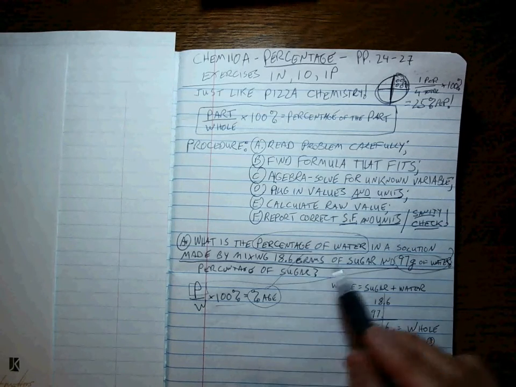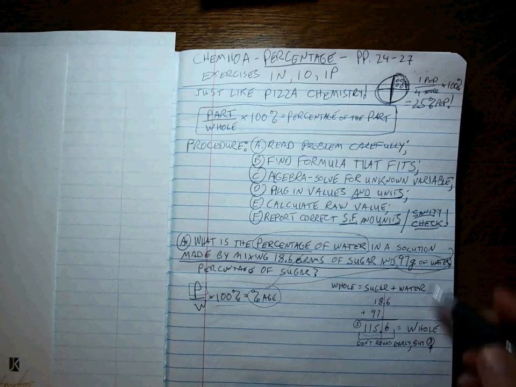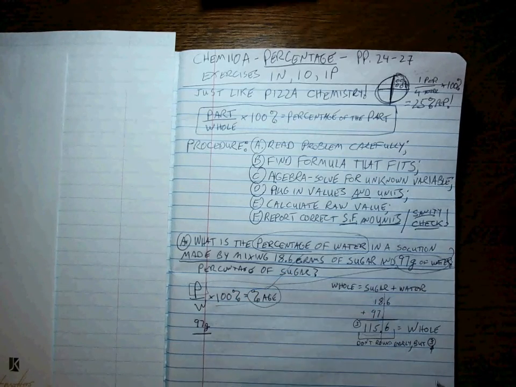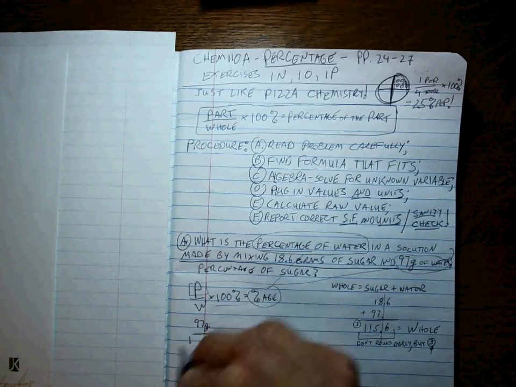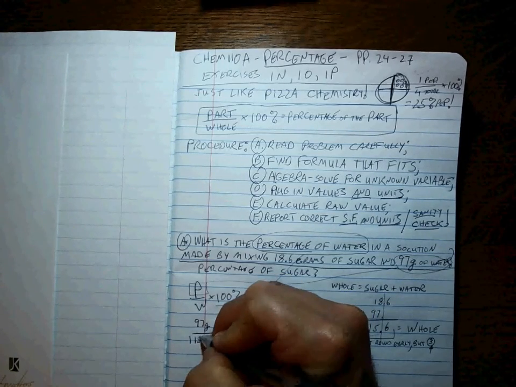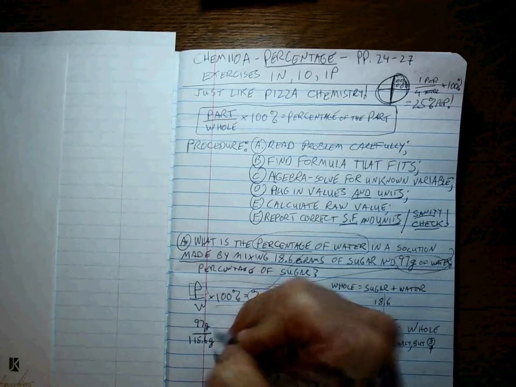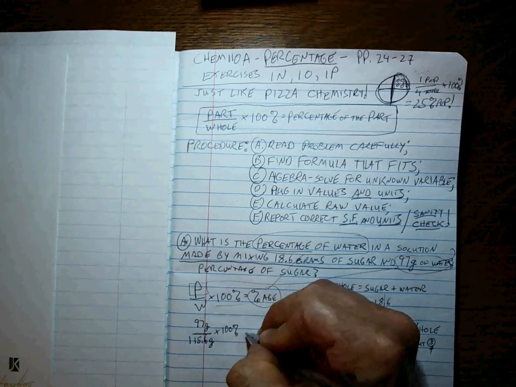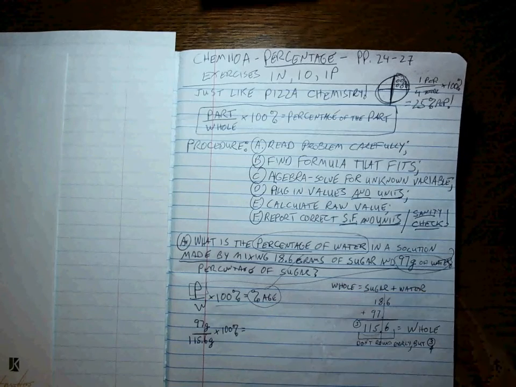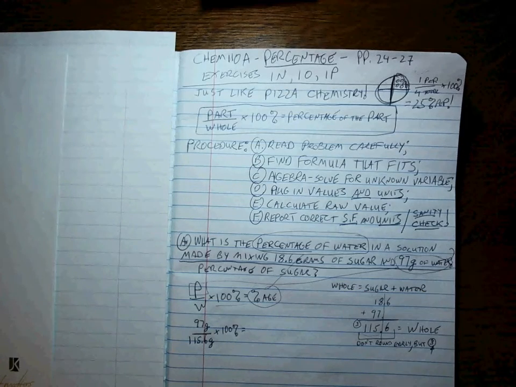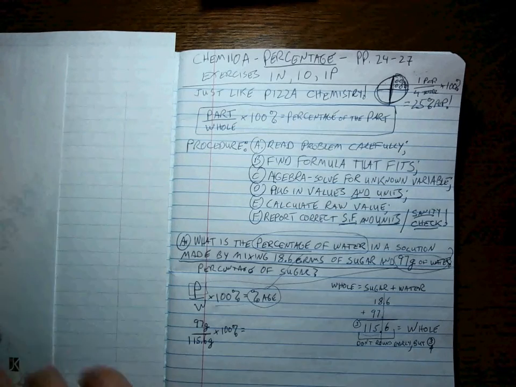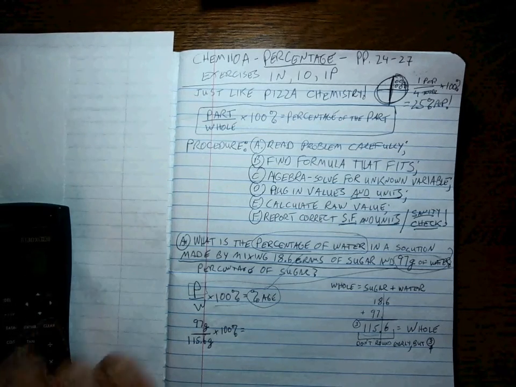So the part is the water, which is 97 grams. The whole is 115.6 grams. We're going to multiply by 100%. And let's see what we got. Well, let's give a raw value by punching that stuff in our calculator.